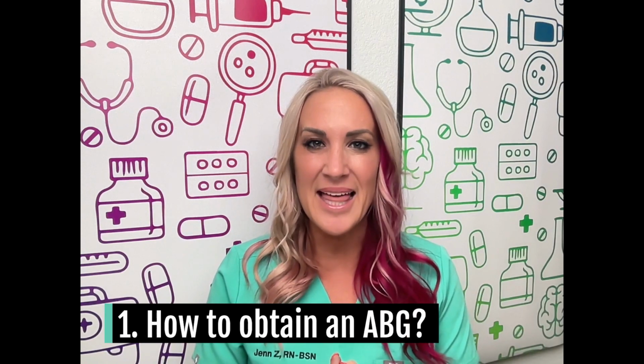So let's get started. First, we want to obtain that ABG, or this arterial blood gas. And how are we going to do this? Well, if we don't have an arterial line already present in our patient, then we need to get it from an artery. Usually this is going to be obtained by a respiratory therapist. Some facilities have nurses that are certified or trained to obtain these specimens, but a lot of facilities do not allow nursing to do this.